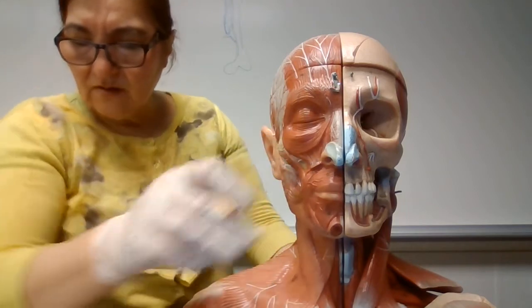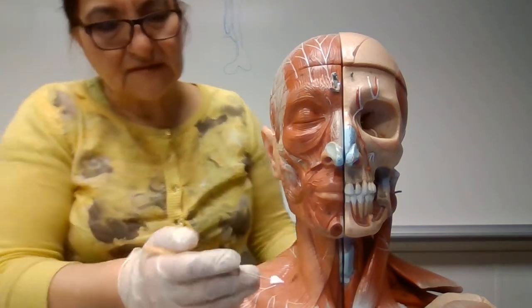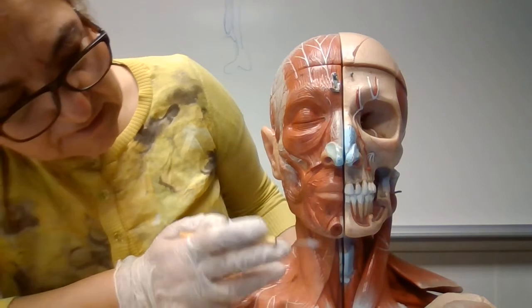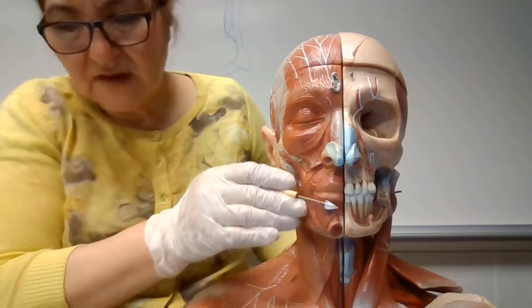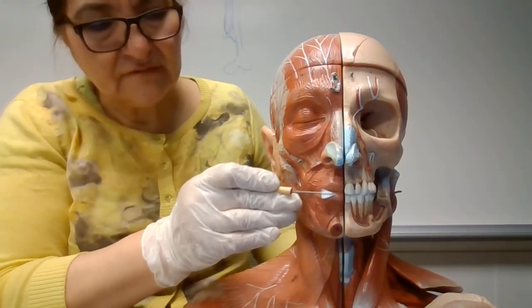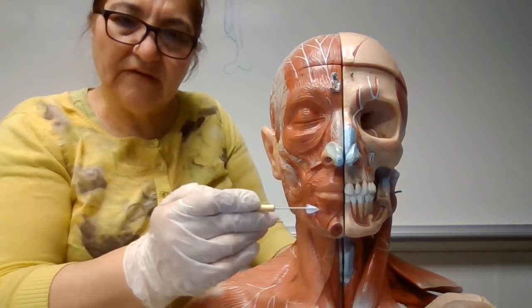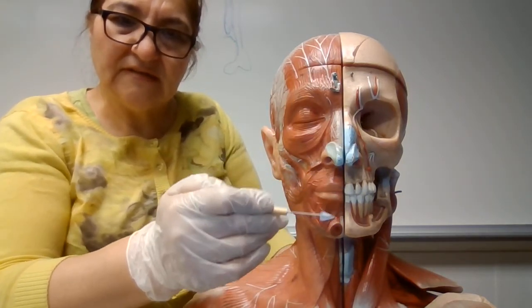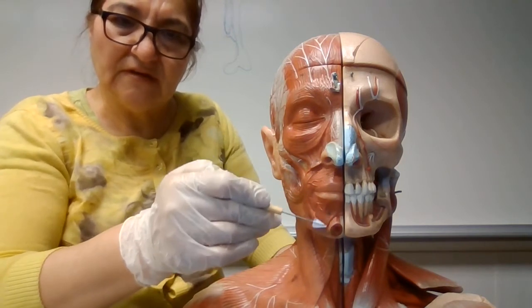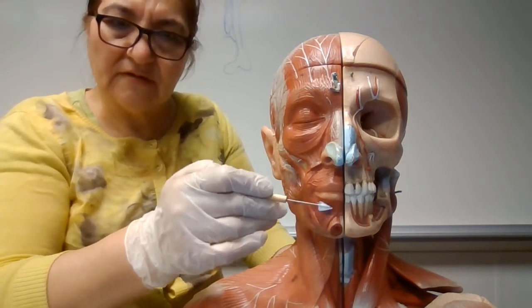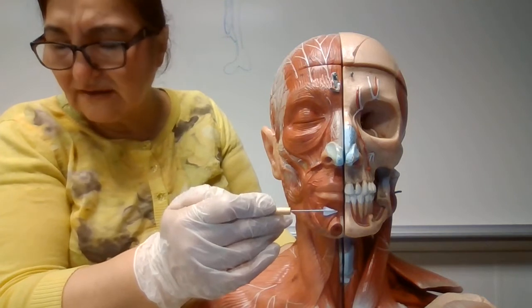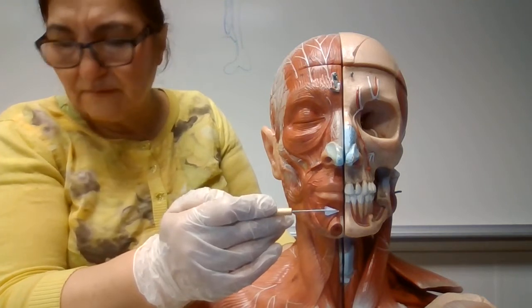The other muscle is called the depressor muscle, which is this one, the depressor labii inferior. See, this is your superior labii, and that's inferior labii. What is the origin? Mandible.